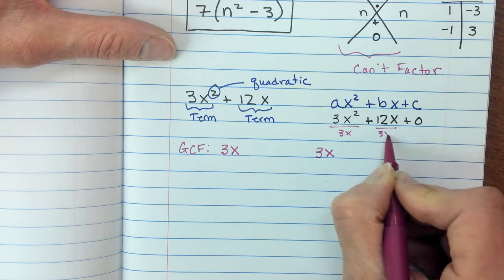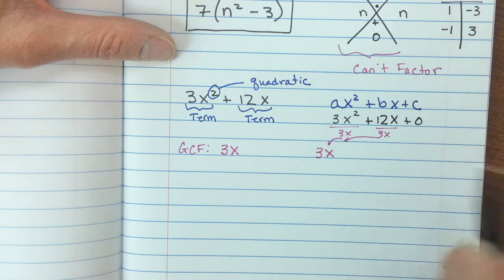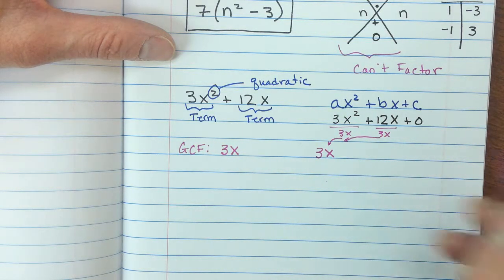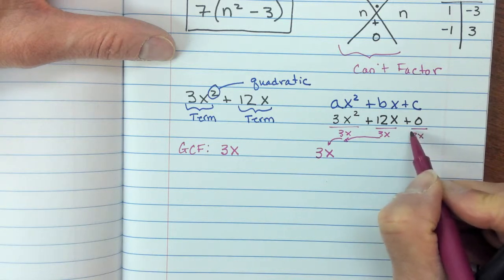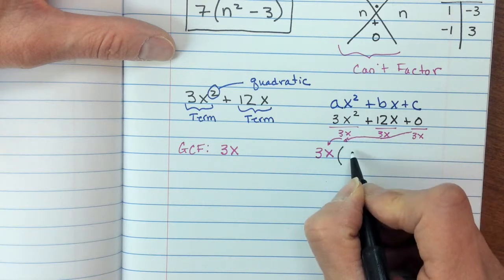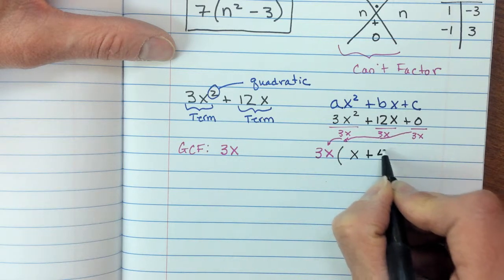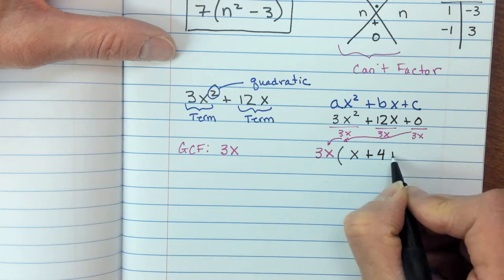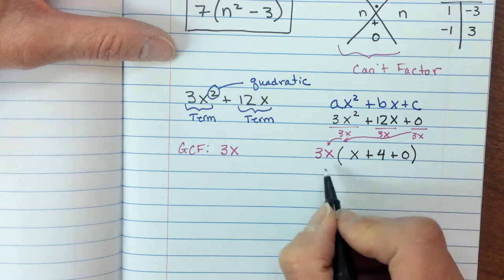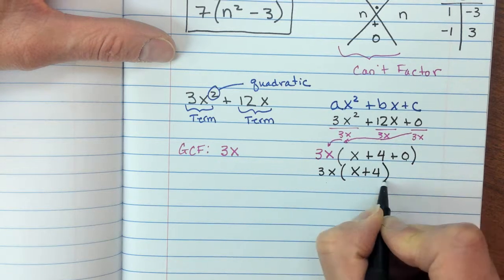Remember, that's the same thing as dividing out. The 0 is not adding any value to anything, so I don't need to worry about that, although I could, just for the sake of continuity. I can still factor that out, and I'll show you what will happen. 3x squared divided by 3x gives me x. 12x divided by 3x gives me 4. And 0 divided by 3x gives me 0. So I can combine my 4 and my 0, and that gives me 3x times x plus 4.